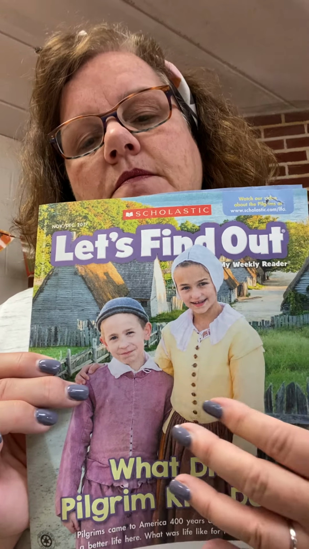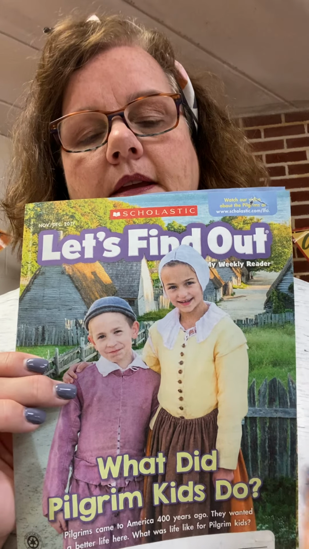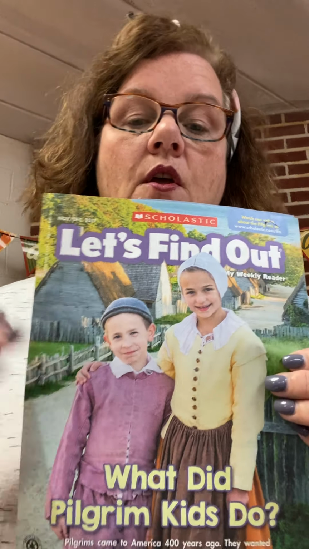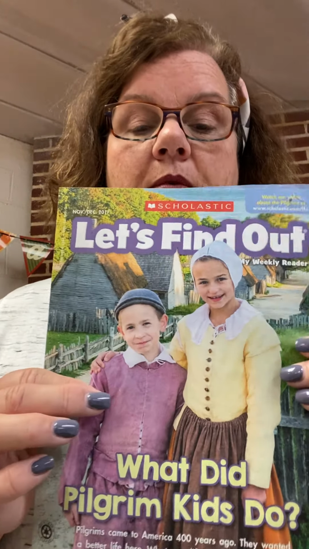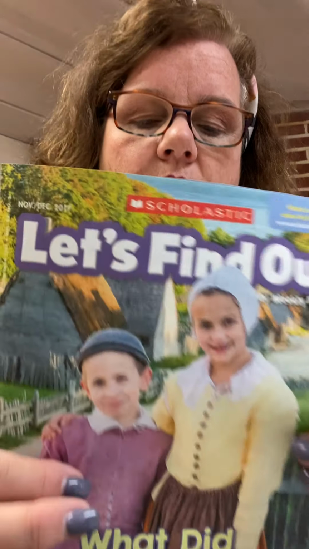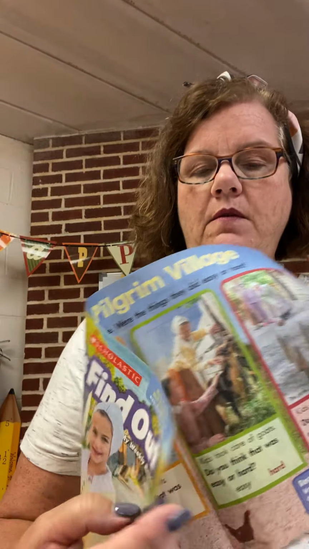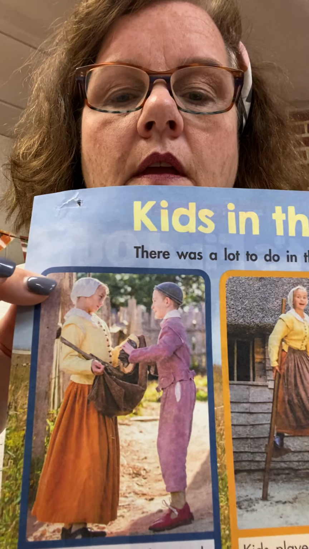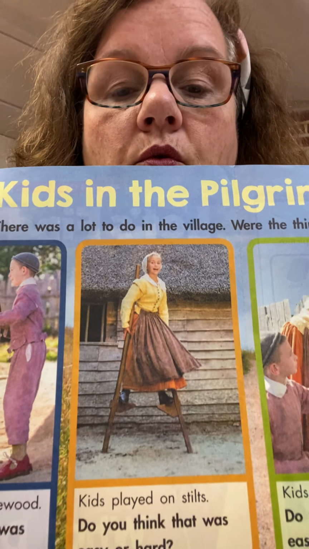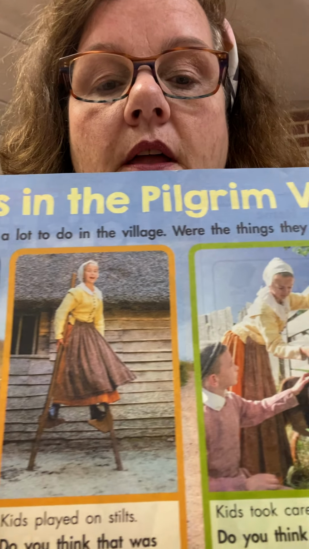And of course, this was taken recently. It's not a real picture of when they first came to Plymouth Rock, but you can see some of the outfits that they wear. And some of their toys are things they did for fun.